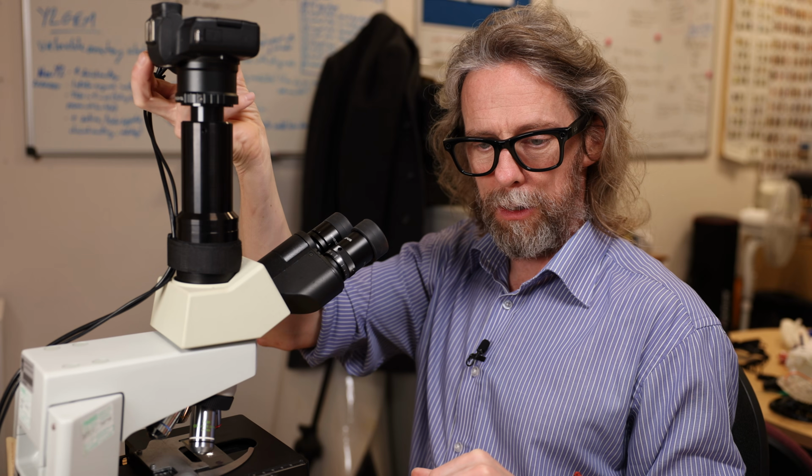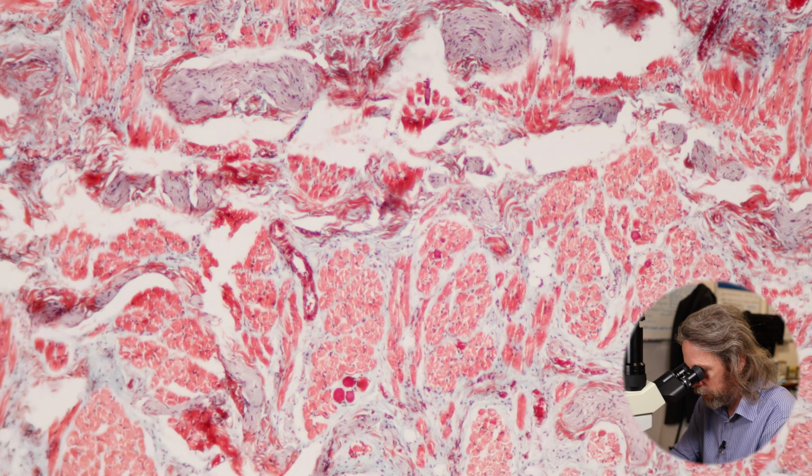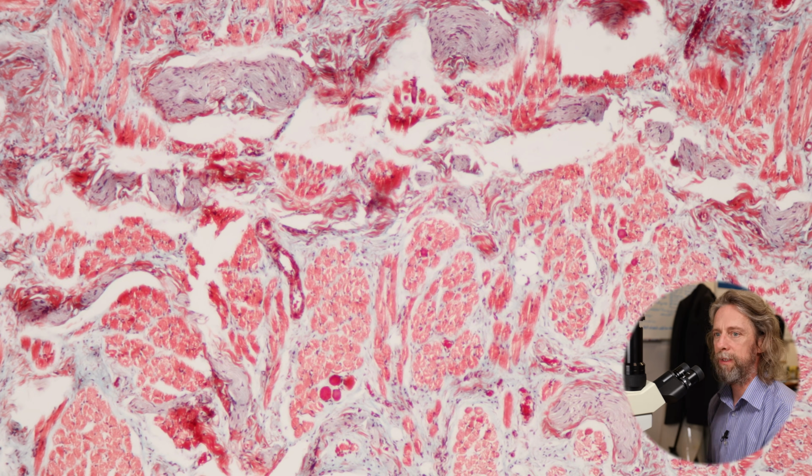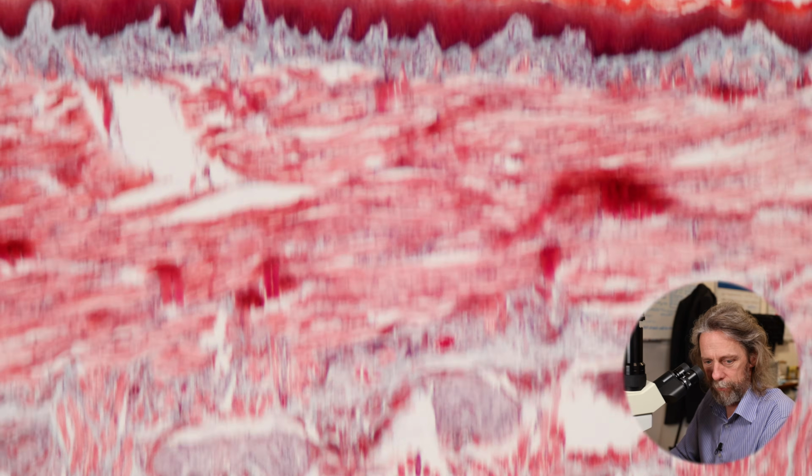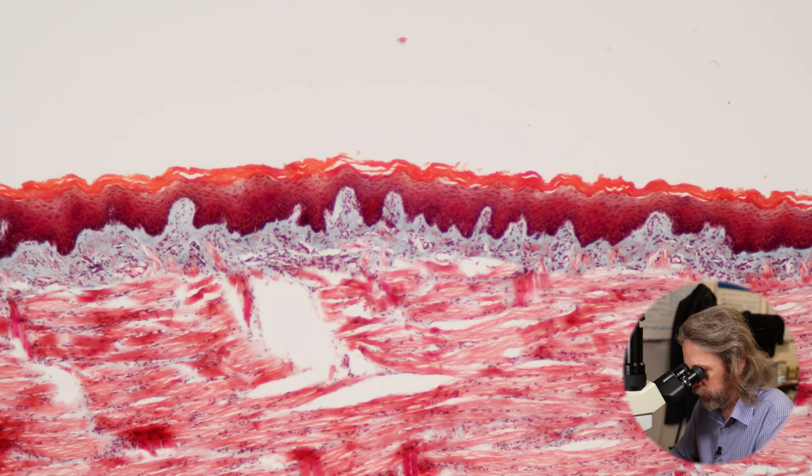Okay, what do we got? And looking at the gross slide, oh yeah, it's another very pretty Masson's trichrome. So we're not doing the tongue today. We'll do the tongue another day.